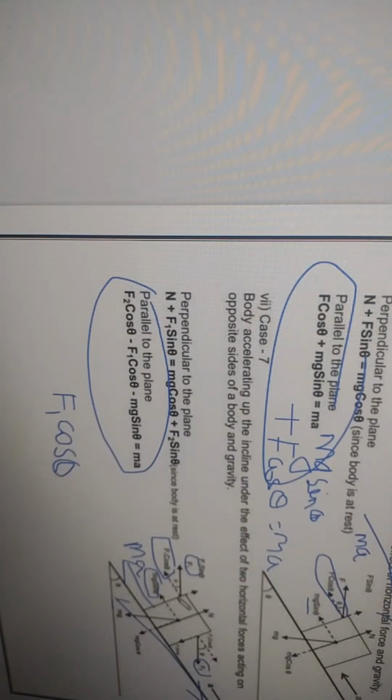F1 cos theta is this direction, MA is in this direction, तो plus MA is equal to, parallel to the plane.